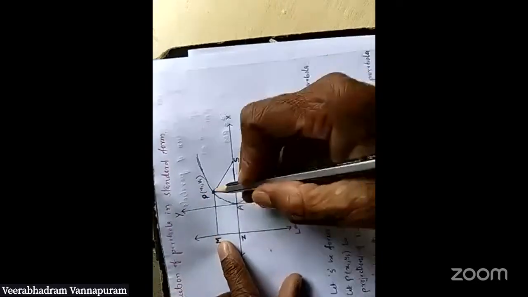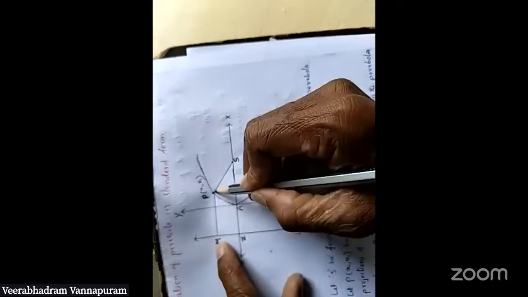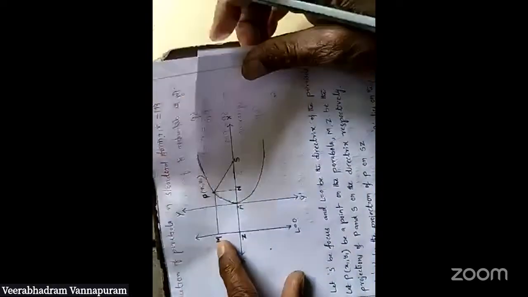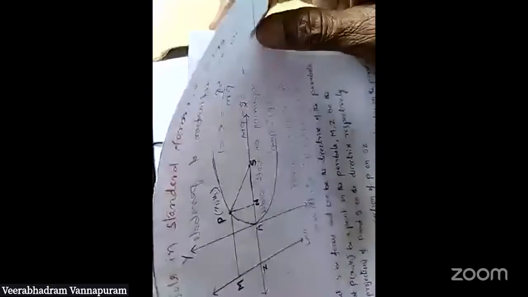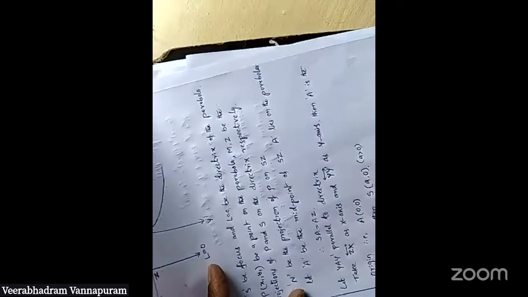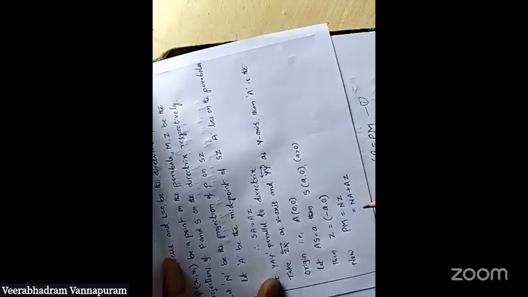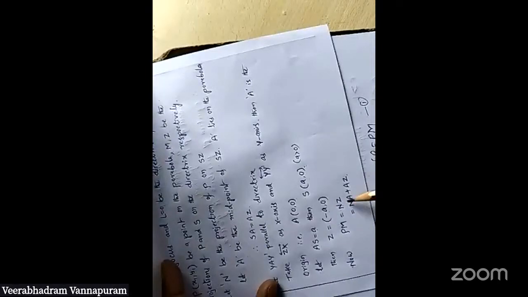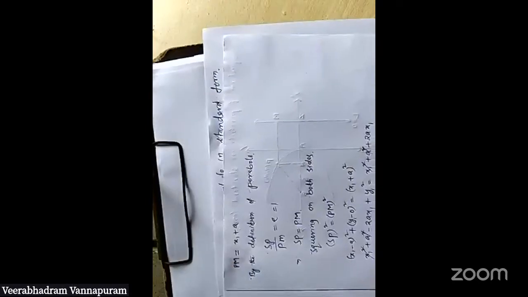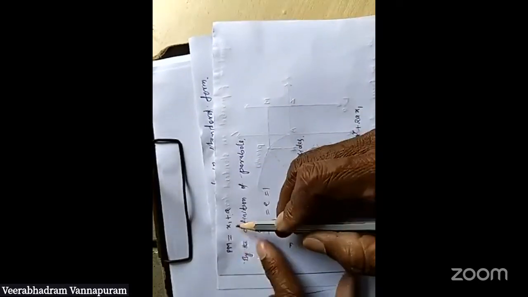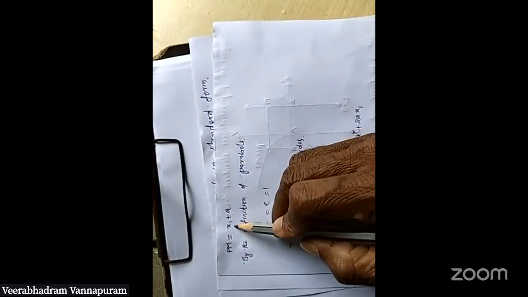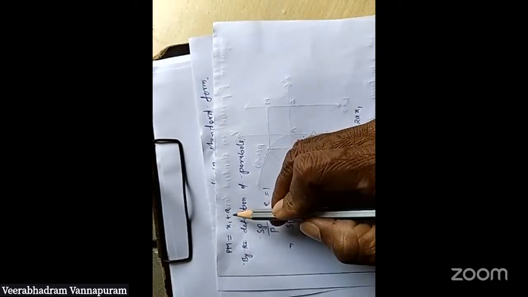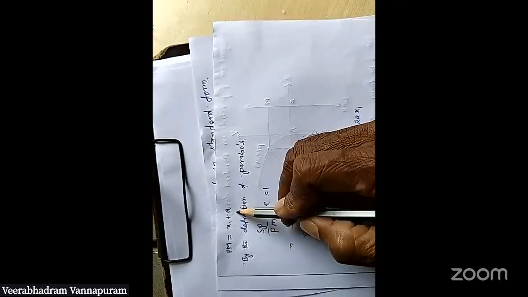PM is the perpendicular distance from the point to the directrix. So PM equal to NZ, that is NA plus AZ. NA is x1, AZ is small a.